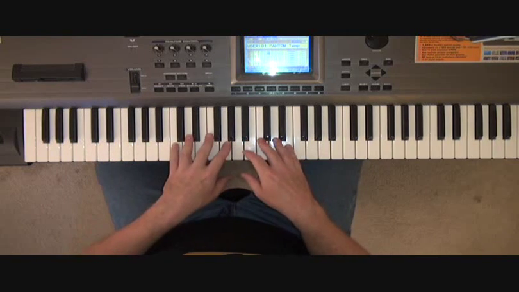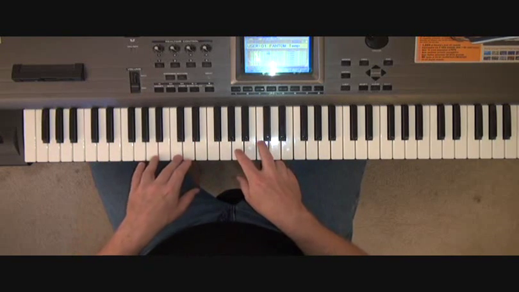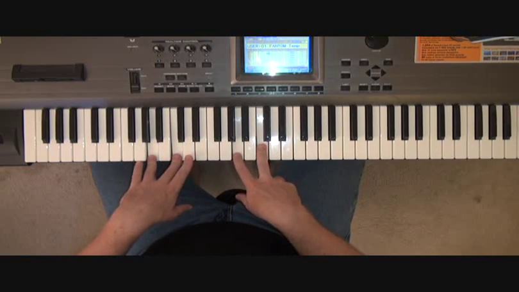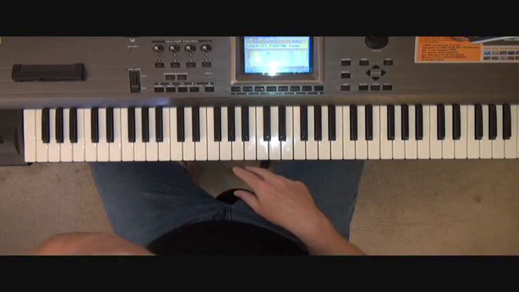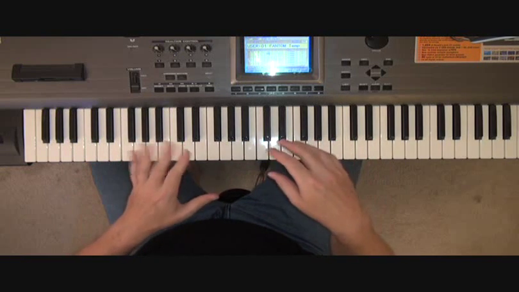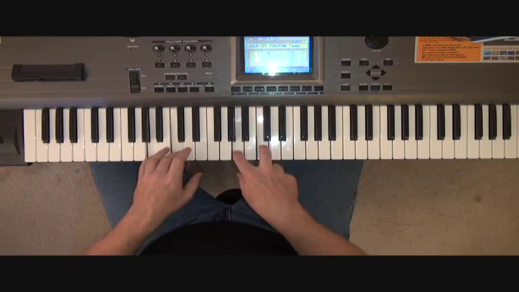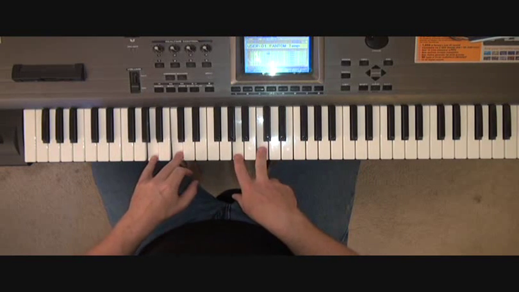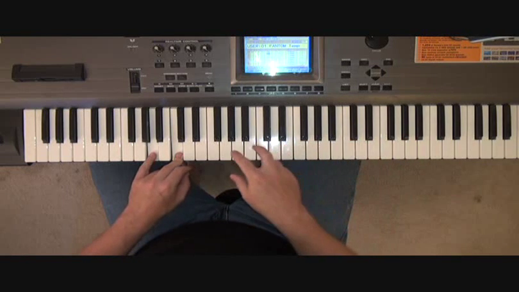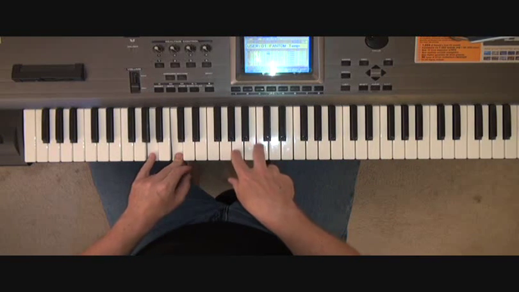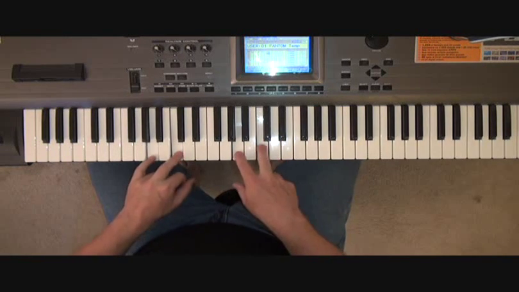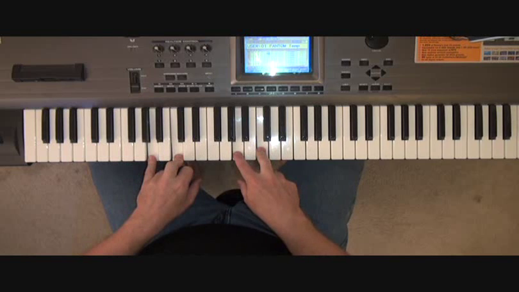So what's the interval between them? C to A, there's a minor third between them. So anytime, anywhere on the keyboard that you find a minor third, I don't care what note you're talking about, anywhere, the note to the right is a major and the note to the left is its relative minor. Every single time. C to A.